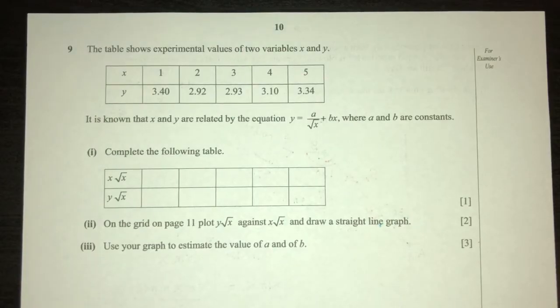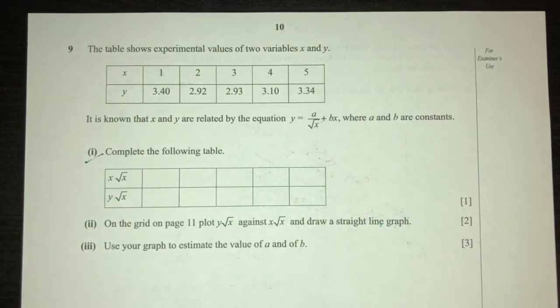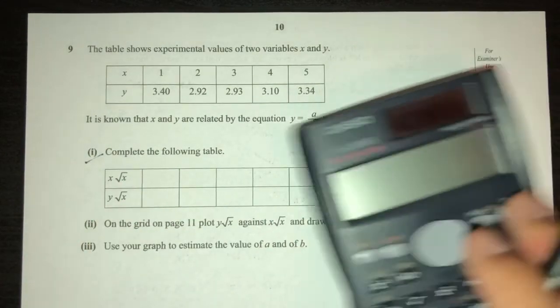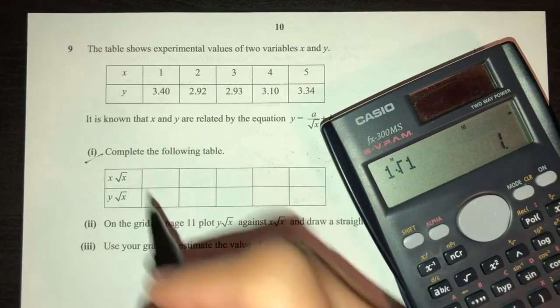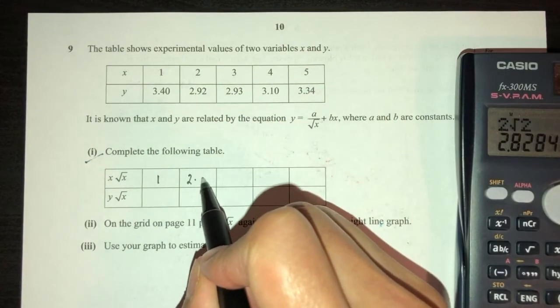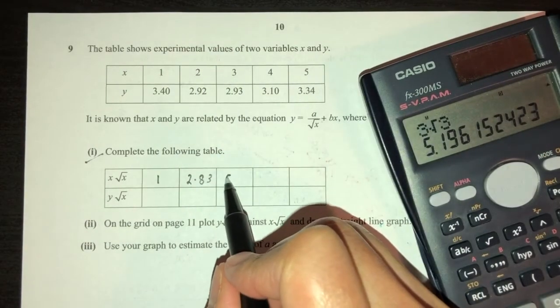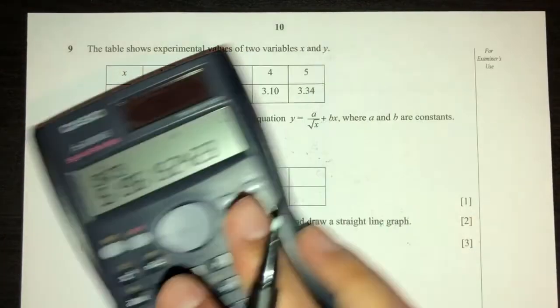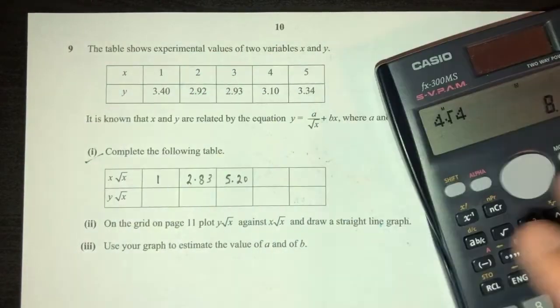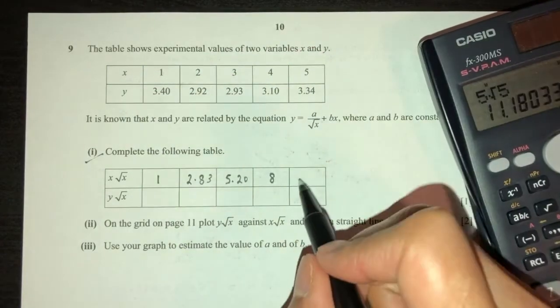So let's move on to question number 9. The table shows some values for x and y. Now part 1, we have to complete this table. So we have to find these values. First one is x root of x, so 1 root of 1 will be 1. 2 root of 2 will be 2.83. 3 root of 3, that will be 5.20. 4 root of 4, that should be 8. And then 5 root of 5 will be 11.2.